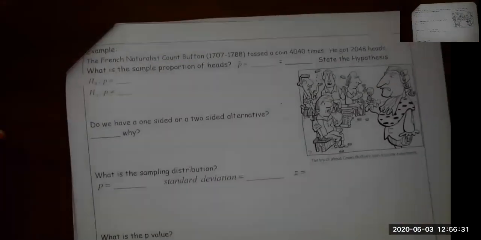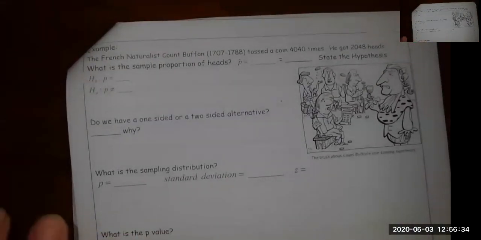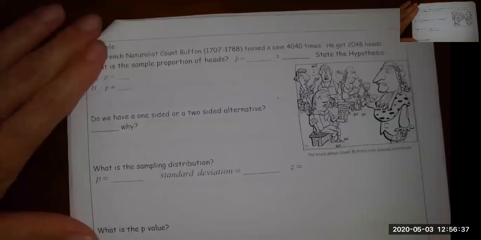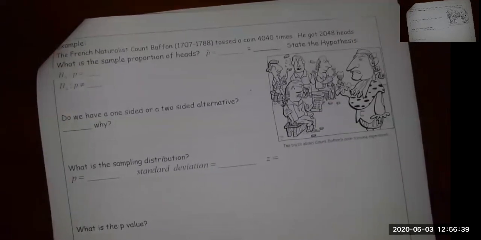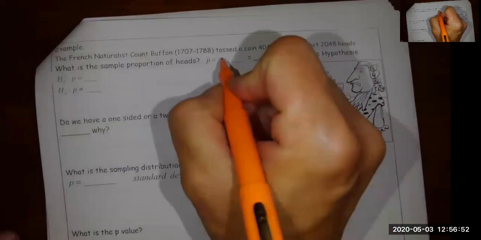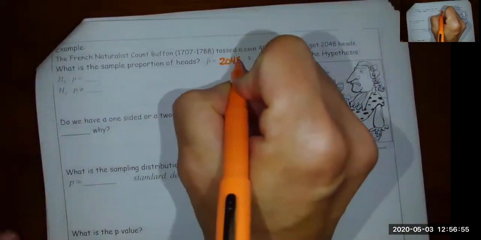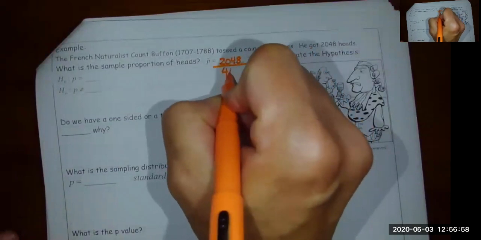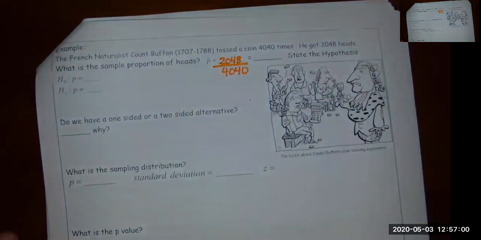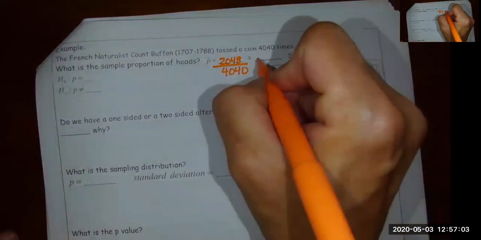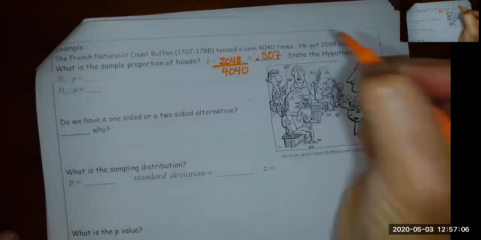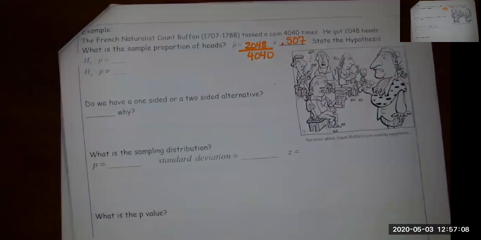So we are going to now look at an example. This is a real example, a famous example, I should say. All right, so let's look at this. The count, and he really was, tossed a coin 4,040 times. He got 2,048 heads. What is the sample proportion of heads? Remember, that's p hat. So that's 2048 out of 4040, and that is 0.507. Now that's about what you would expect, right? Because if we toss a coin.